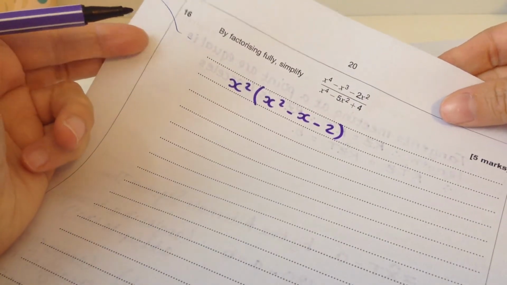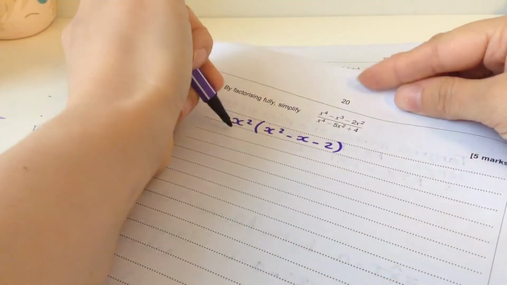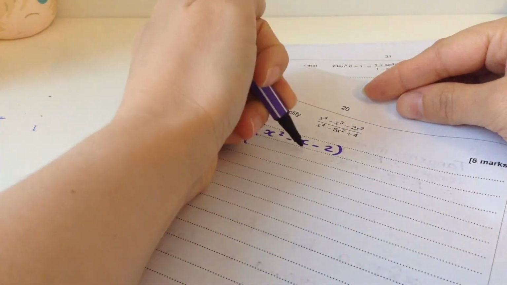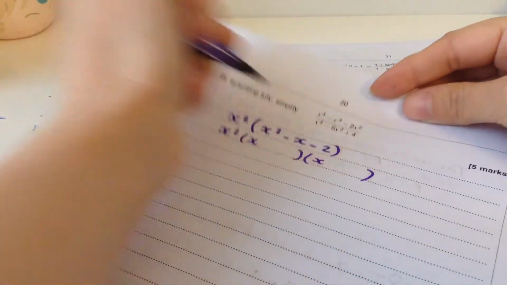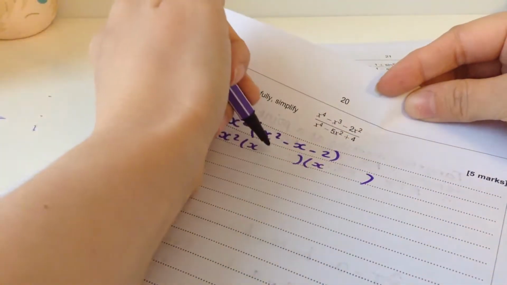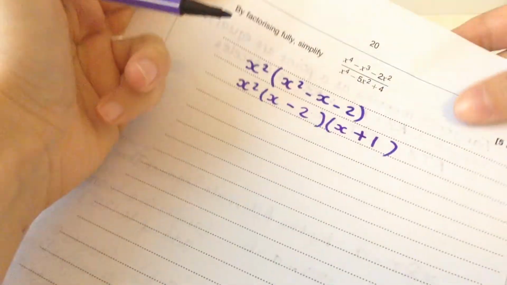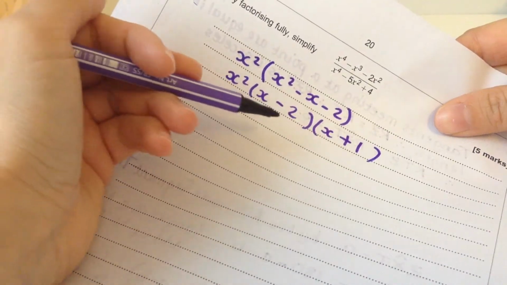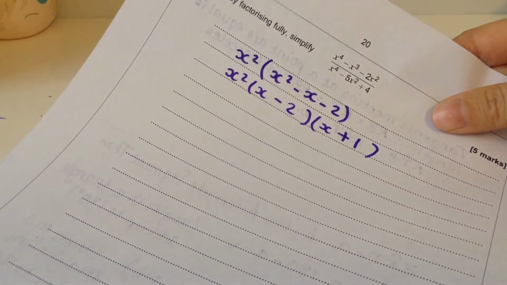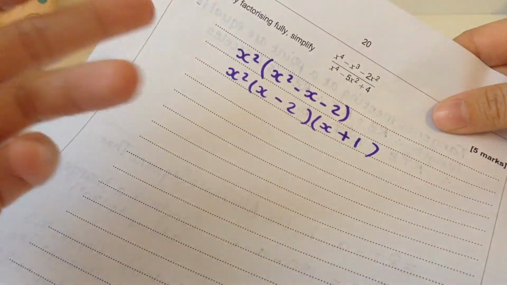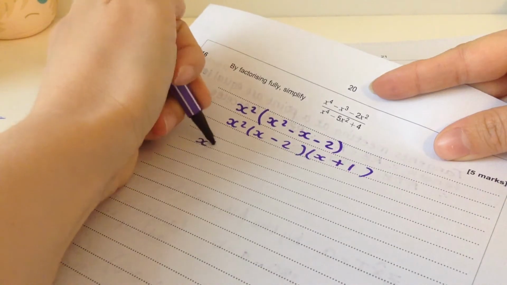I'm just going to focus on the top. Let's factorize that, assuming it will. Minus 2 plus 1. Right, and this is usually a clue to how you're going to factorize the other thing, because you know that some stuff is going to have to cancel out. So let's look at the bottom.